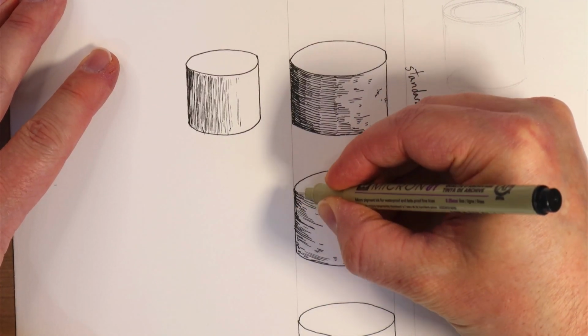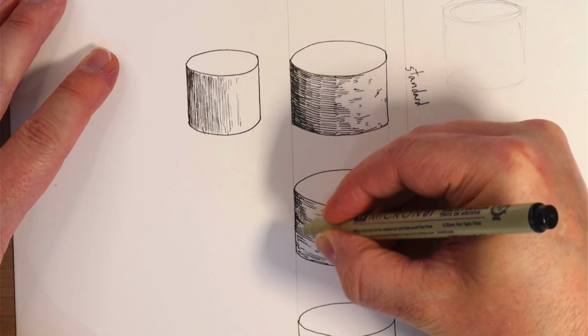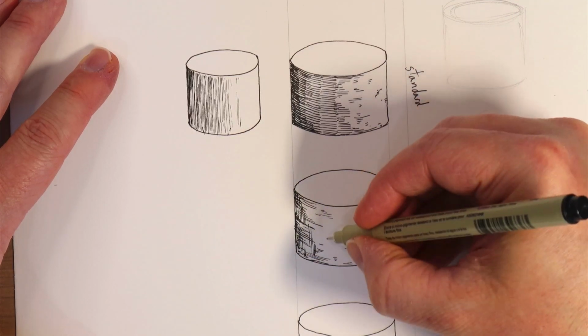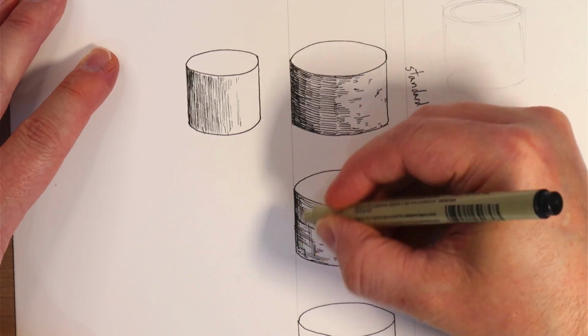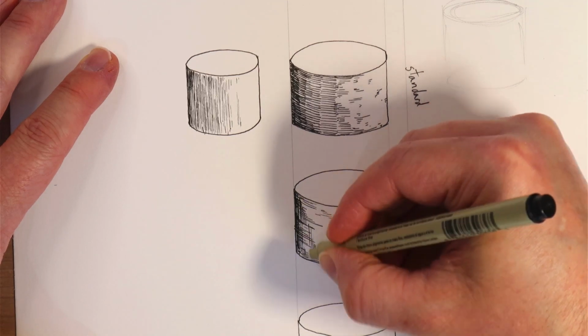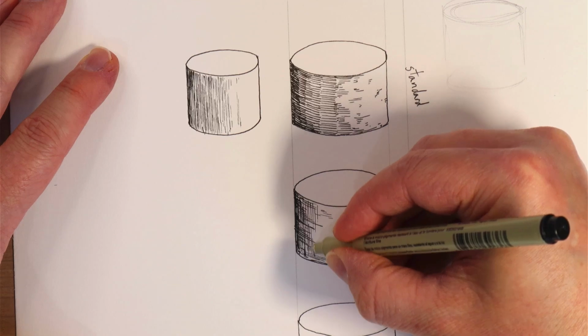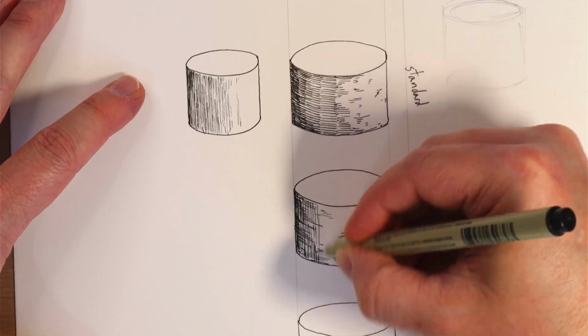And you'll notice I'm turning my paper because I can make these kinds of marks much more easily when I make them toward myself. So we are going to do the same thing. We're actually going to allow the cross-hatching to give us most of our shading, just like we did on this one that I did a moment ago.